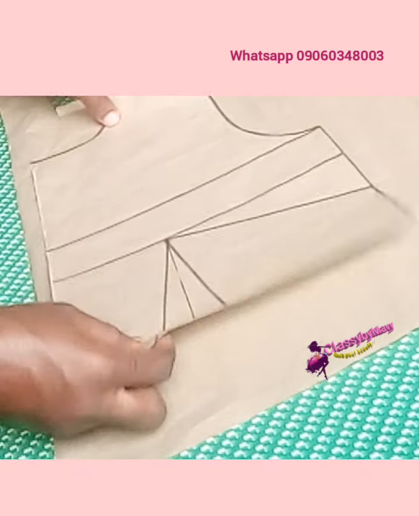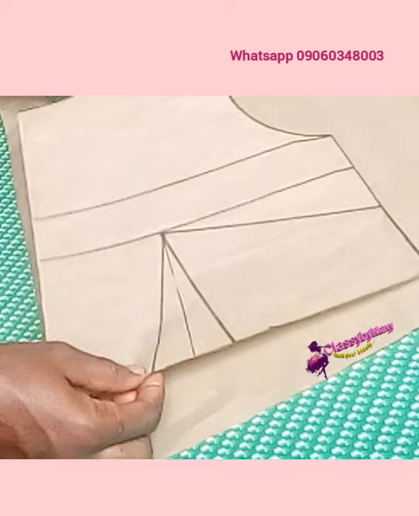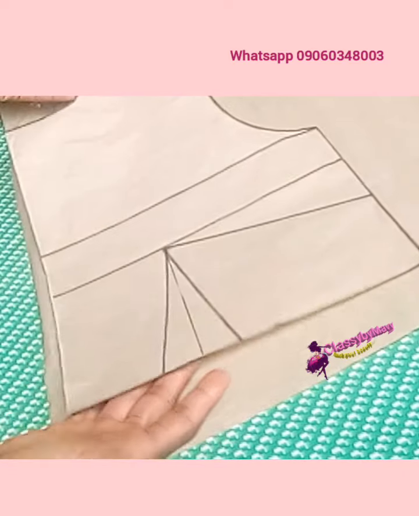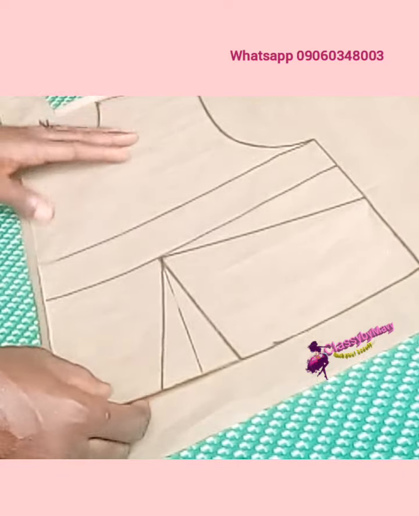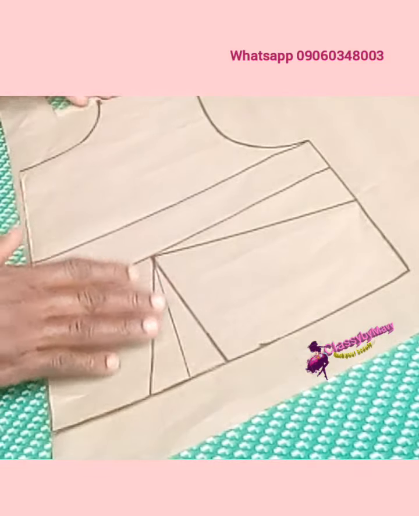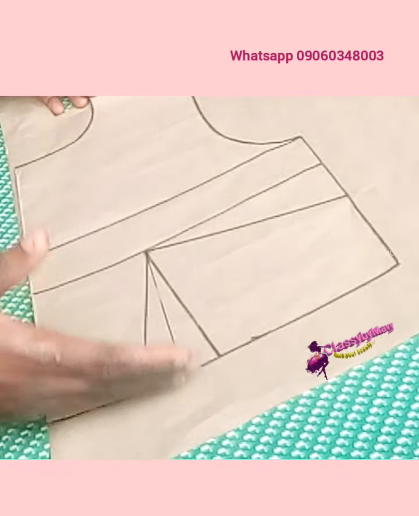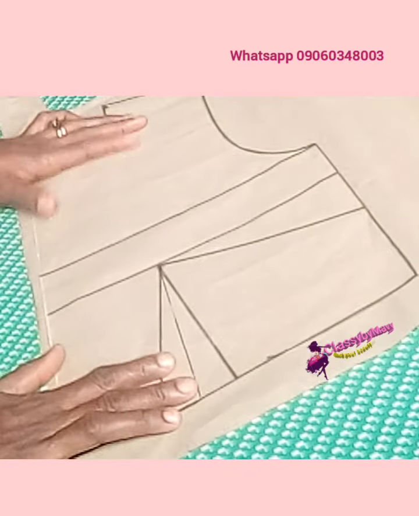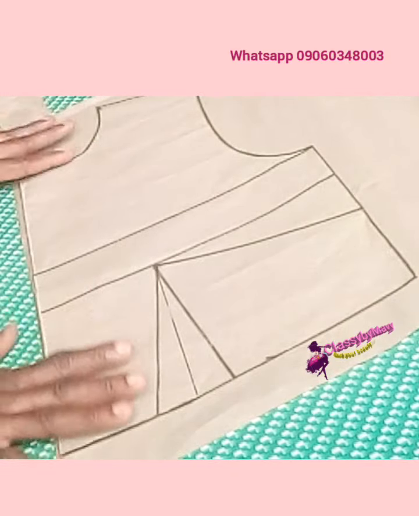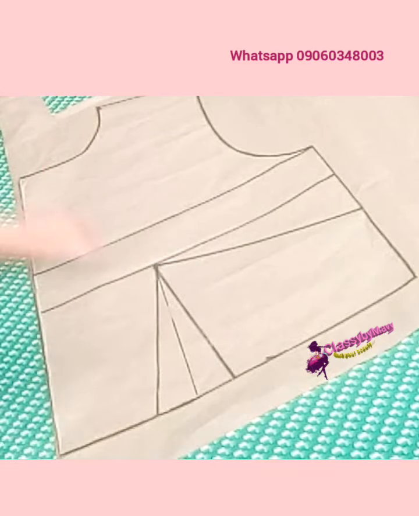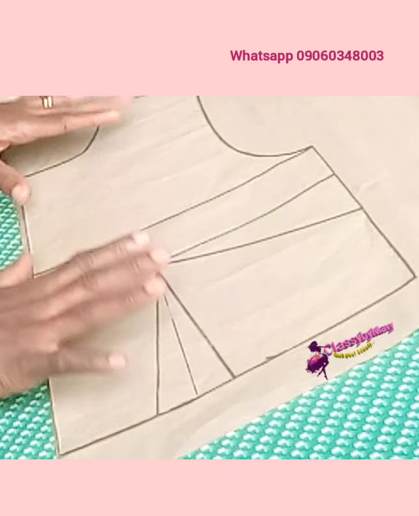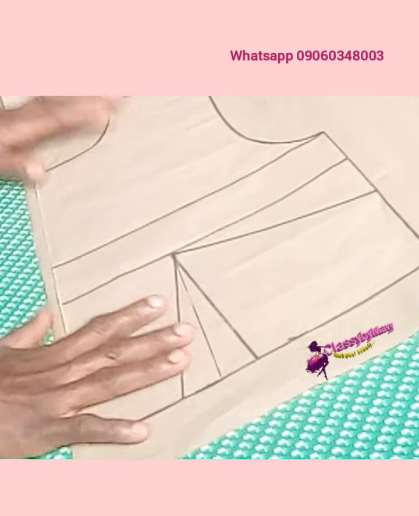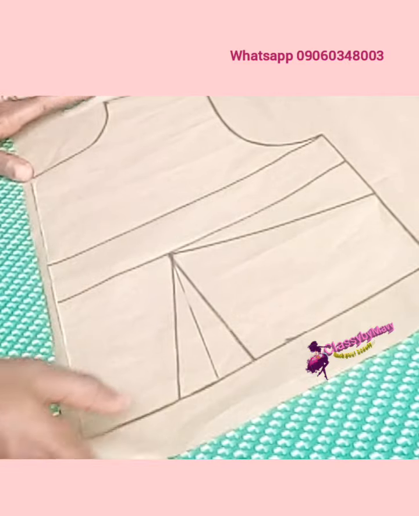So for this, the shoulder to waistline measurement is 17. In case what you are grading has a shoulder to waistline that is more or less than this, you will know what to do from exactly what we have done now. After showing you how to reduce a pattern, I'm sure you'll be able to do whatever you want with your patterns.